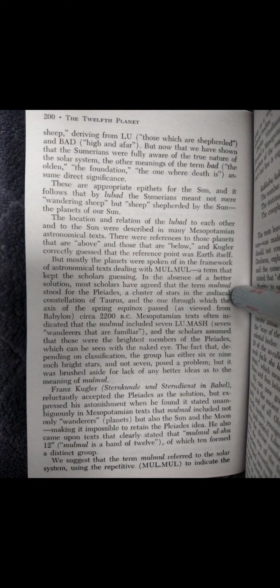The location and relation of the Lu-Bad, excuse me, to each other and to the sun were described in many Mesopotamian astronomical texts. There were references to those planets that are above and those that are below, and Kugler correctly guessed that the reference point was Earth itself.